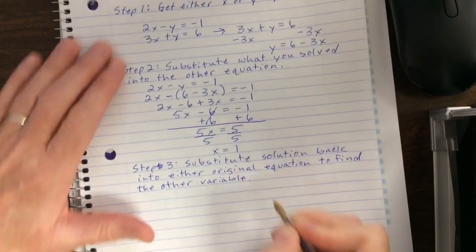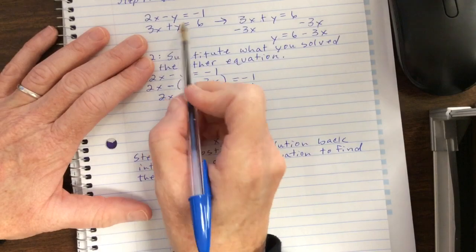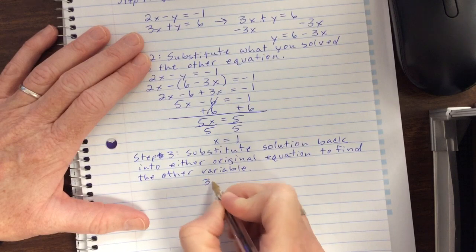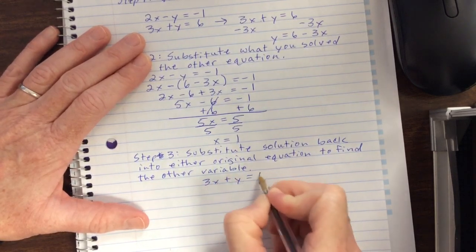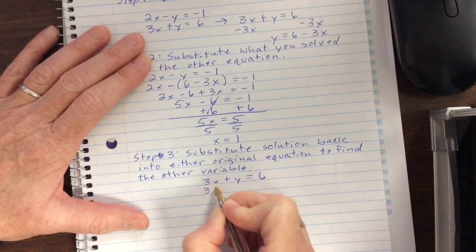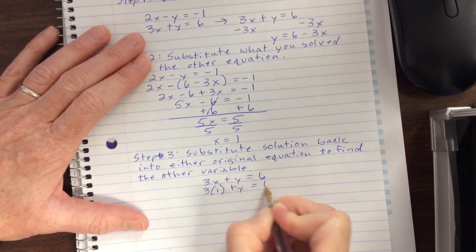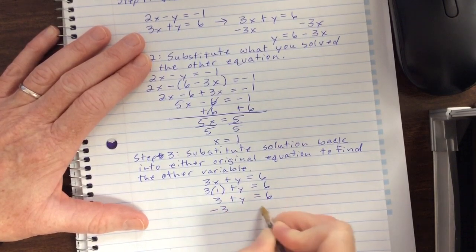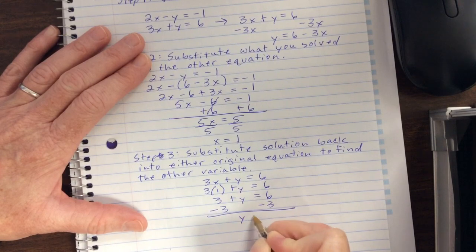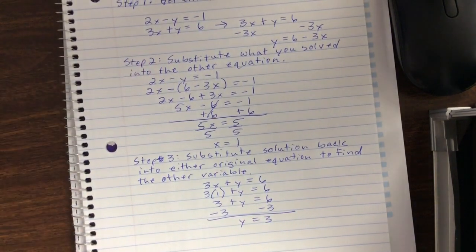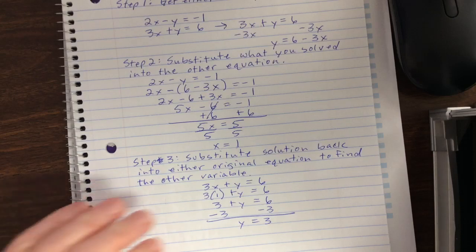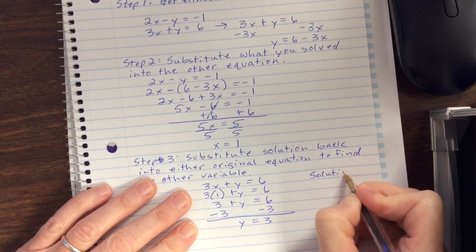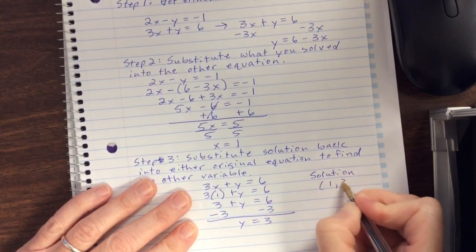Okay, so let's do that. So I know x is 1, so I'm just going to use this equation here, and I have 3x plus y equals 6. I know x is 1, so 3 times 1 plus y equals 6. That gives me 3 plus y equals 6. Subtract 3 on both sides, and that gives me 3. So our solution to the equation is x is 1 and y is 3.